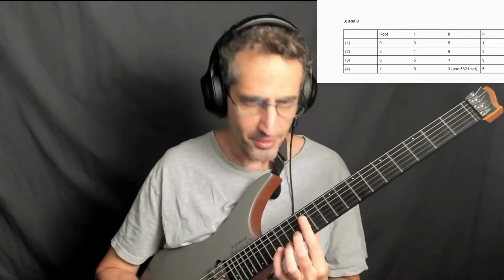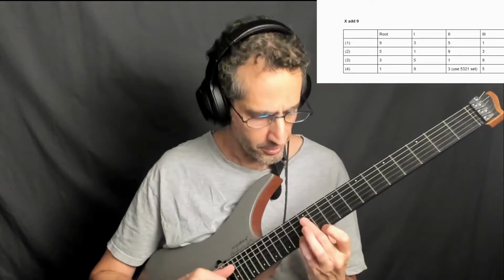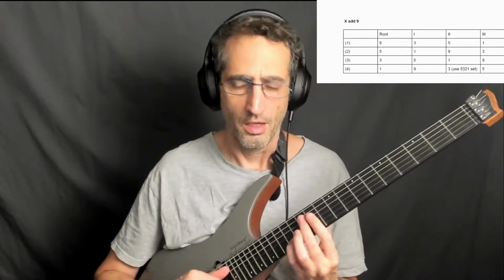Cool. Now, first inversion is the numbers 9, 5, 1, 3. Here it is. Make it minor. Make it flat 9. See, it sounds like an E flat 13, right? Make it diminished.